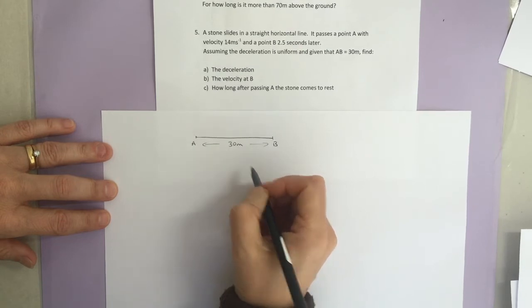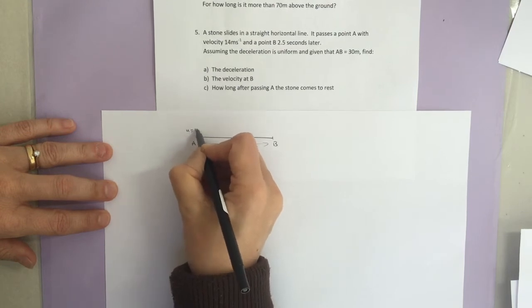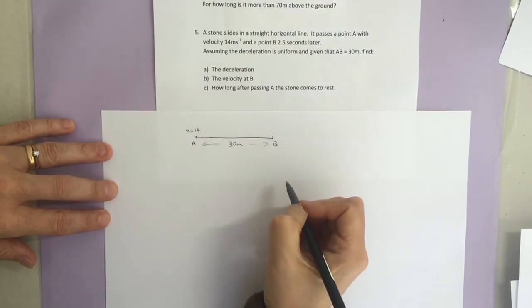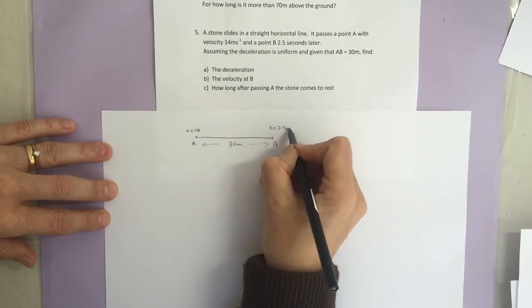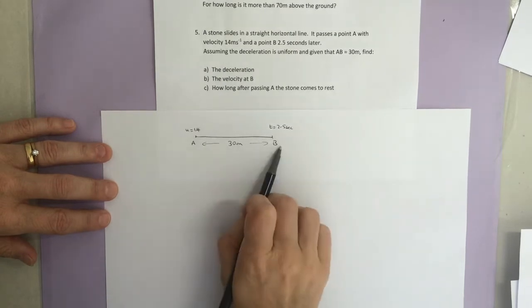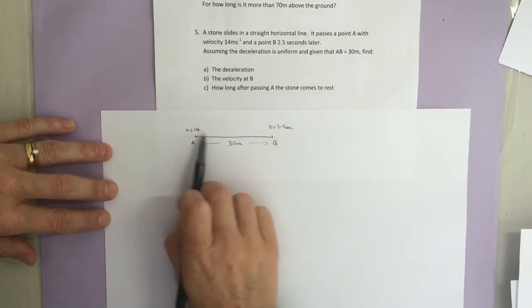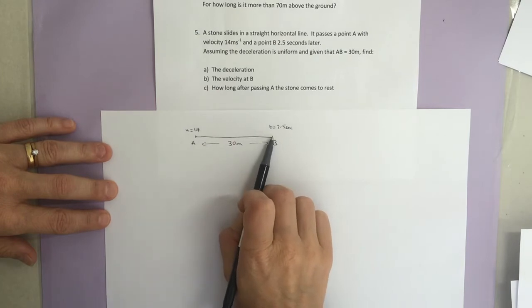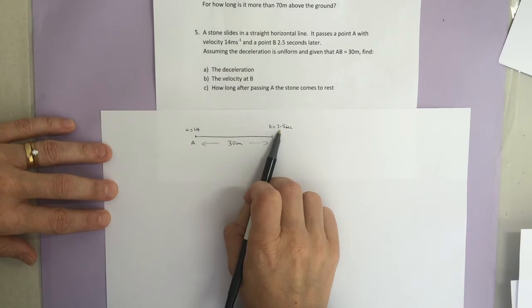It tells me it passes point A. So initially, if I take A as my starting point, U is 14. And by the time it gets here, it's taken 2.5 seconds to get there. So that's what's happening in my motion. I'm going 30 meters, starting, if I take A as my starting point, with initial velocity 14, ending at B, if I take B as my end point for this particular section of motion, 2.5 seconds later.